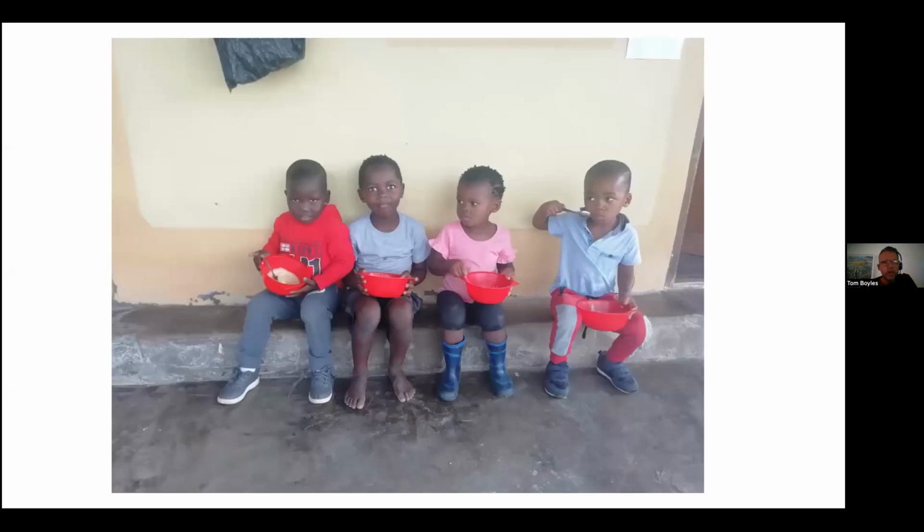I'm going to start with a case, or some cases. So this is 4 children sitting down having lunch at a rural school. The 2 in the middle are mine, and the 2 on the outside are their friends. But this is a fairly typical occurrence in a rural area in the Eastern Cape.